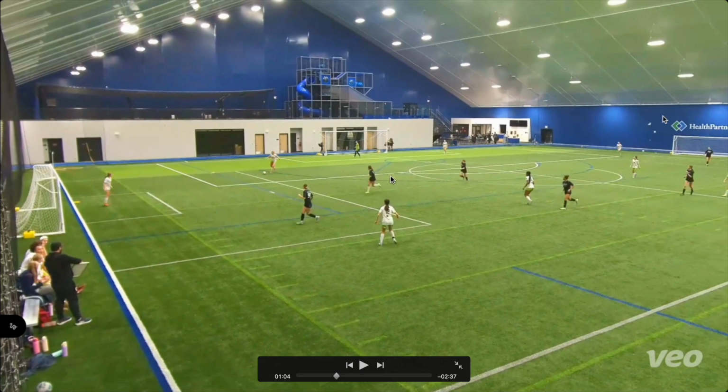Okay, Olivia and Avery have jumped a little higher. They're probably getting antsy at this point. This is later in the game. Kendall's tucked in. Pema and Addie have slid over, so everything looks good. Again, we've achieved compactness. We probably could get this weak-sided player to tuck in further.